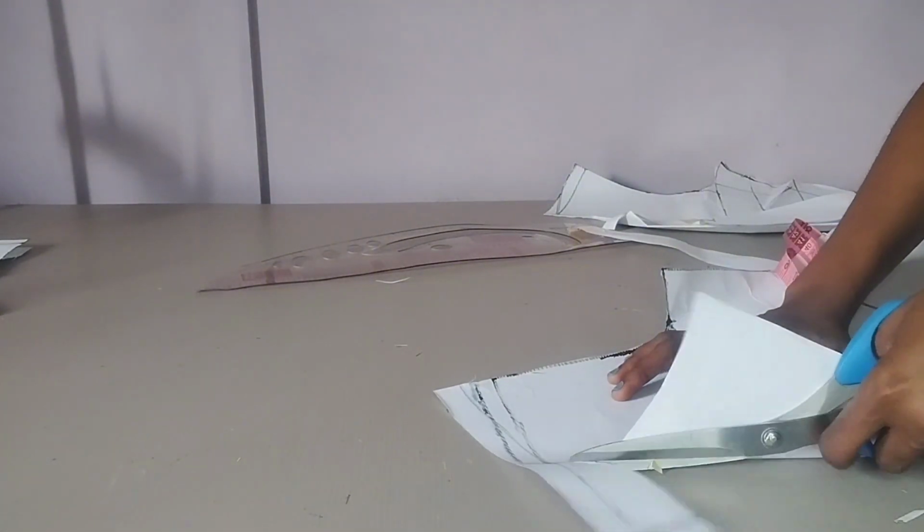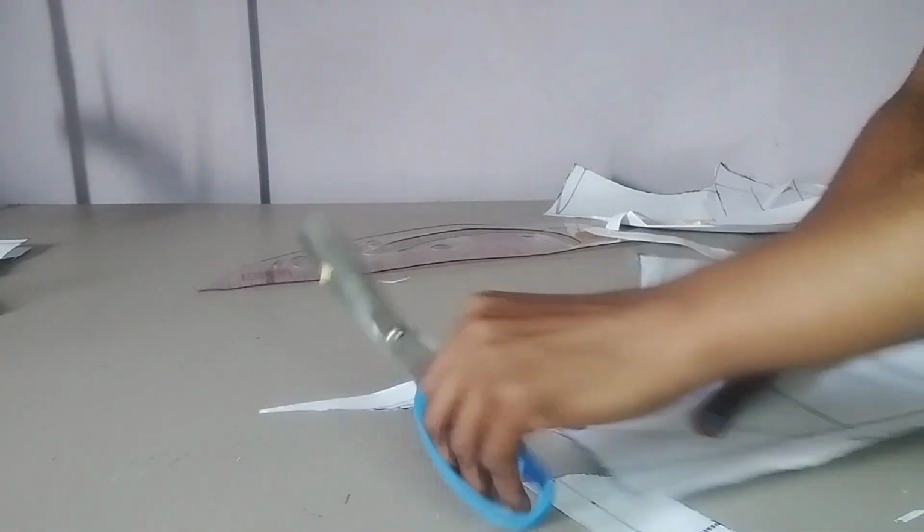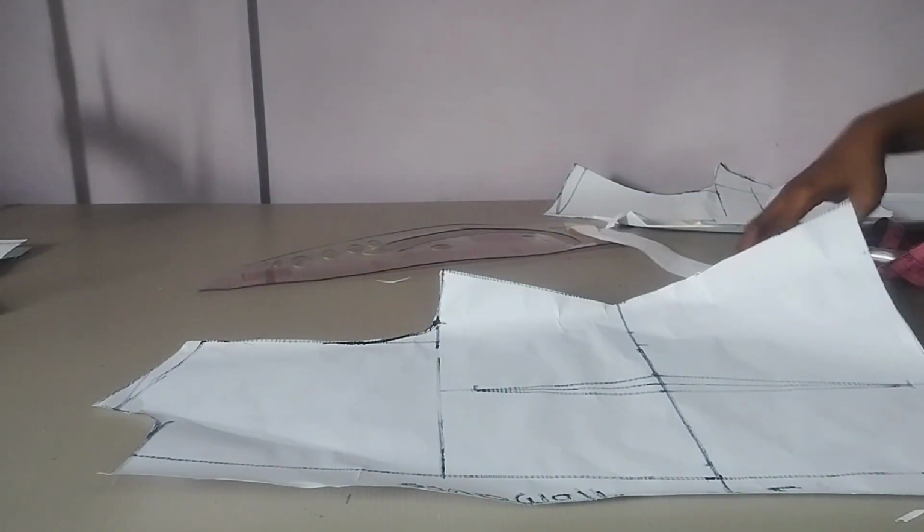So I went ahead to cut it out like so. So we are done with our pattern drafting. So this is just the pattern drafting.